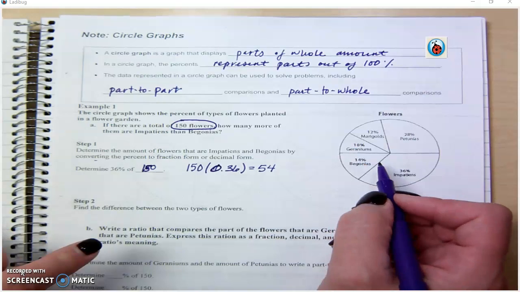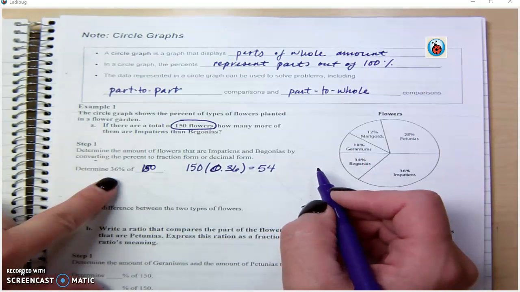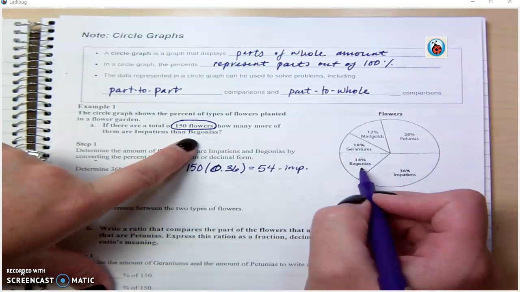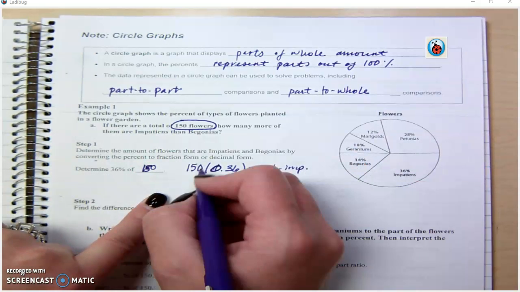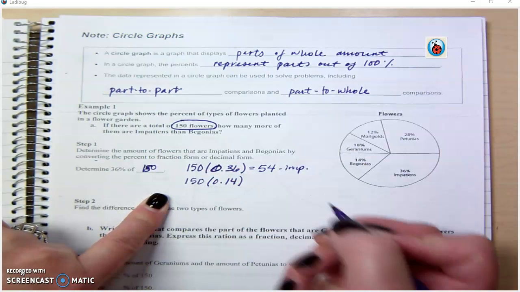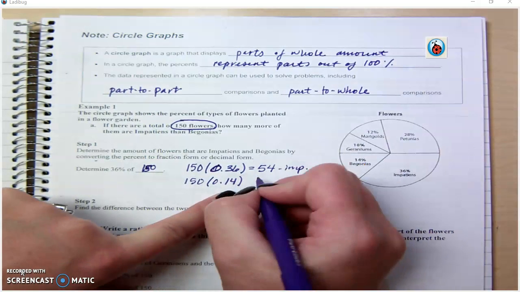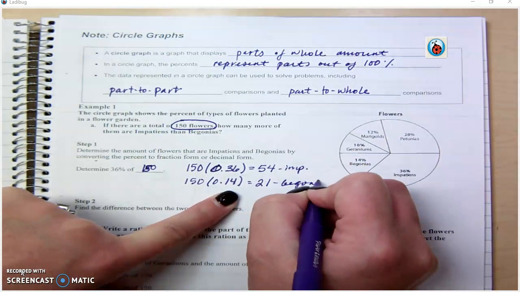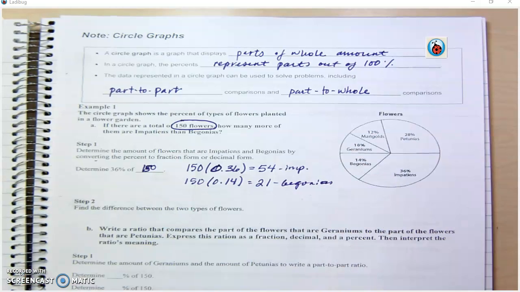And so I am comparing impatiens, which was 36%, to begonias, which is 14%. I'm going to do the same thing with begonias, and I will have 21 begonias.